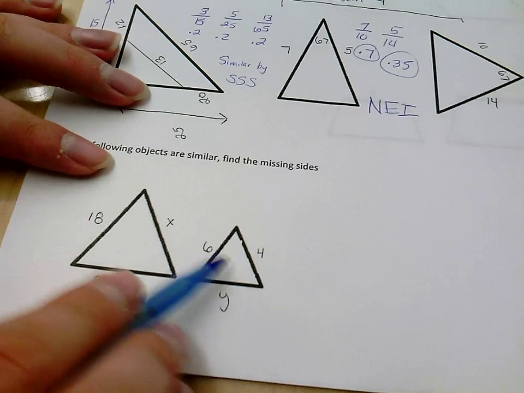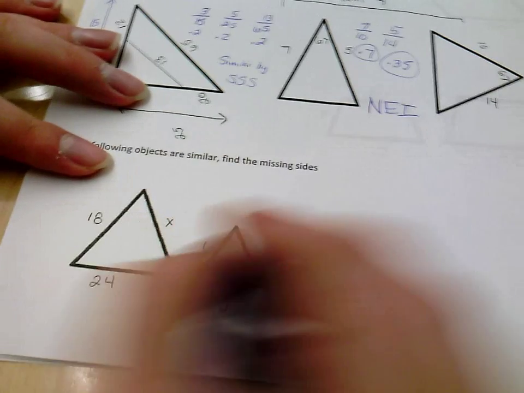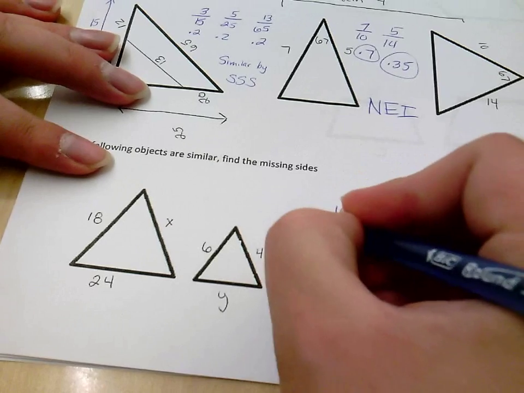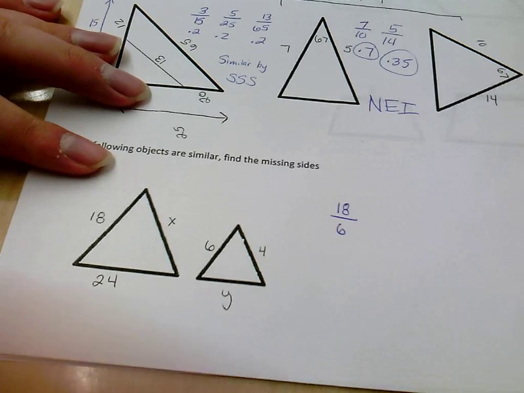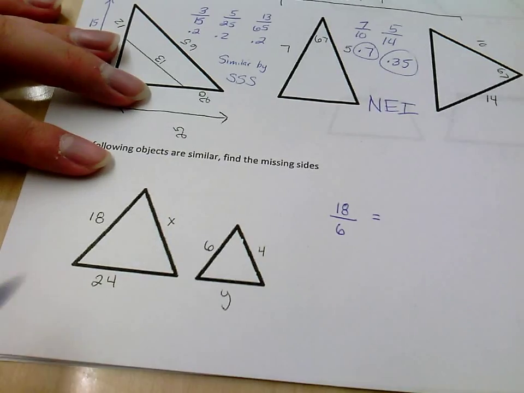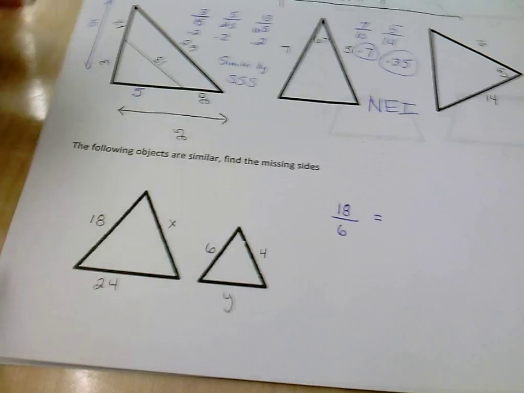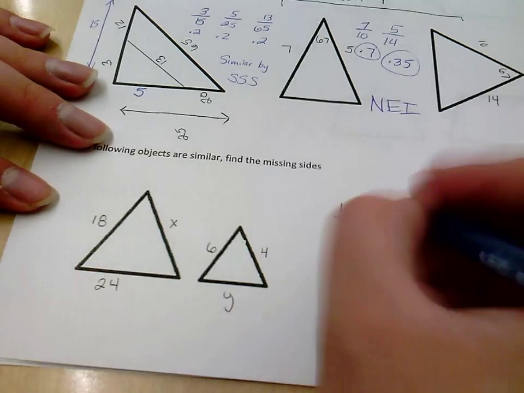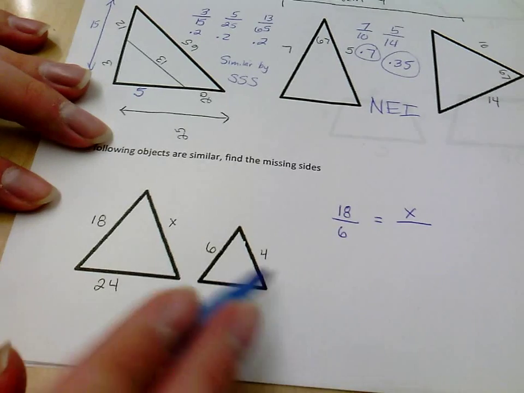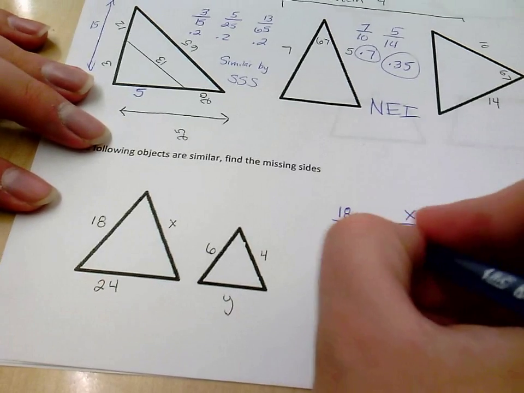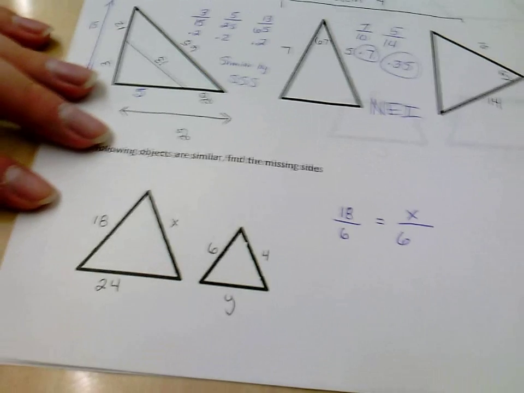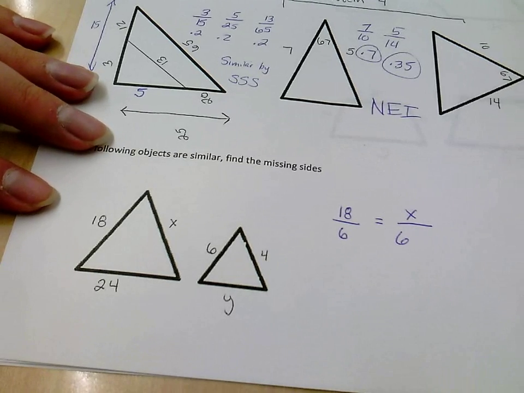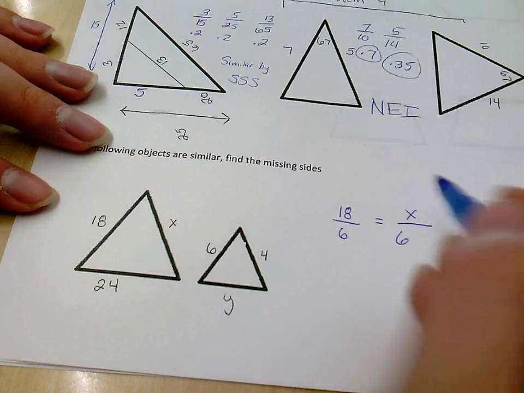In this one it's 18 and 6. So if I take 18 and put it over 6, there's our comparative ratio. Now I can find the rest of these using the comparative ratio. So let's start with x. X is on the same level as 18, which should be on the same level as 6. Now we can use this comparative ratio in order to find our x.